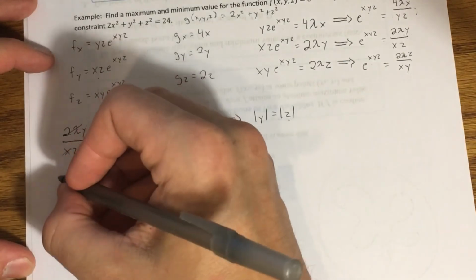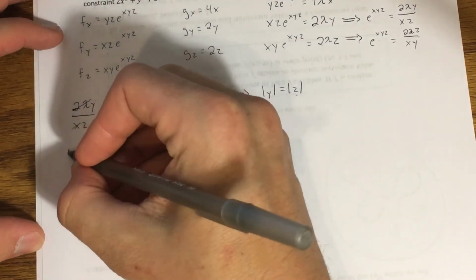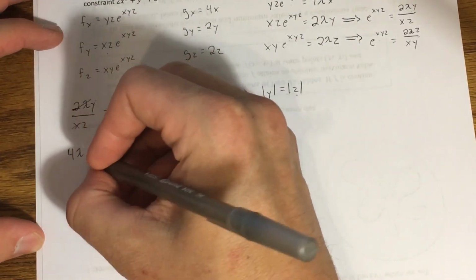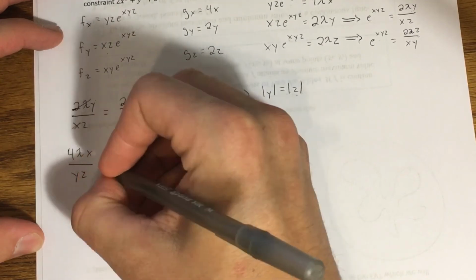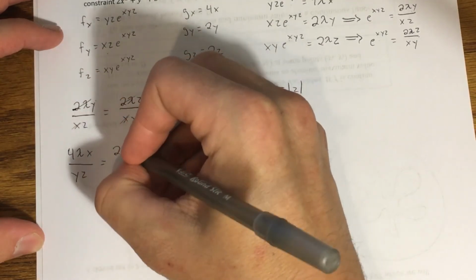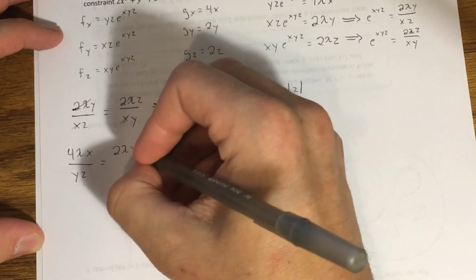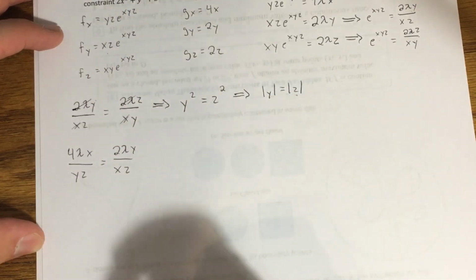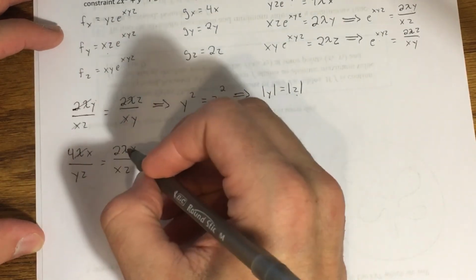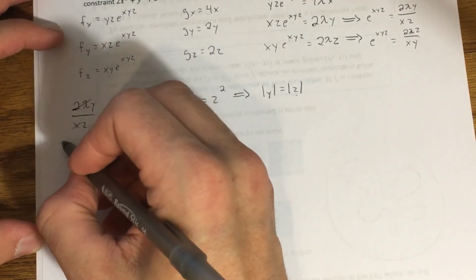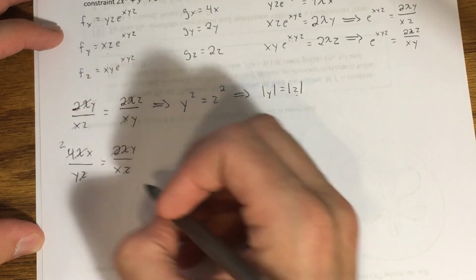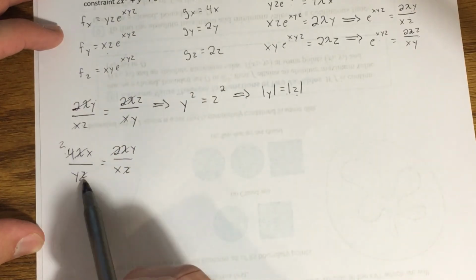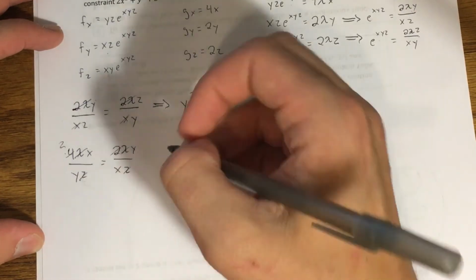So that's going to tell me that 4 lambda x over yz is equal to 2 lambda y over xz. And then again, some stuff will cancel out. So I can cancel the lambdas, I can cancel the 2 and make that a 2. I can cancel these z's. And what I have now is 2x over y equals y over x.